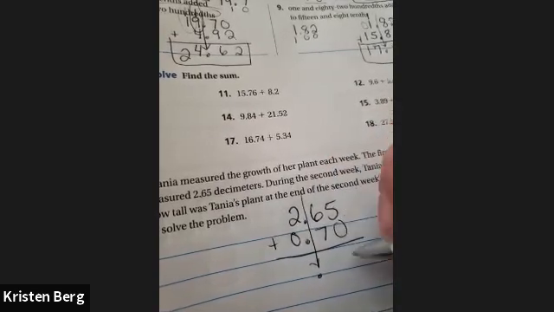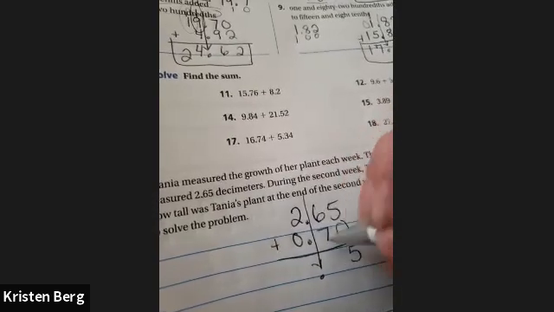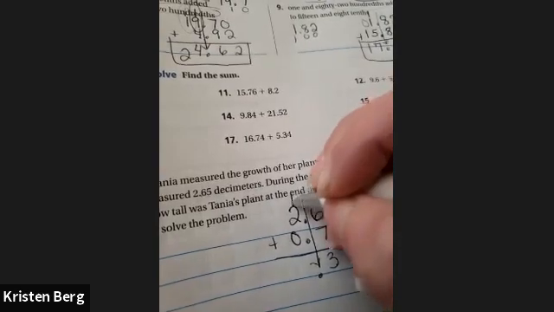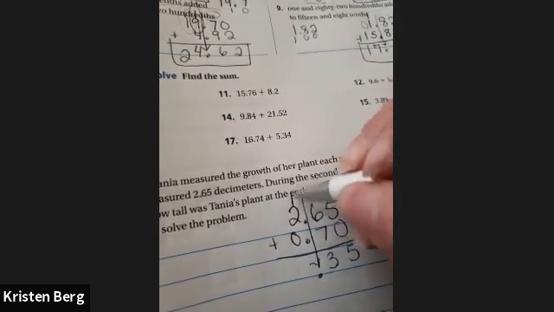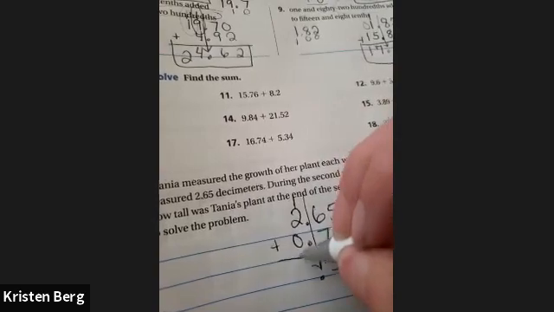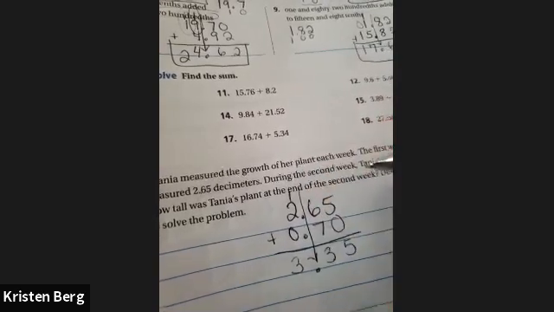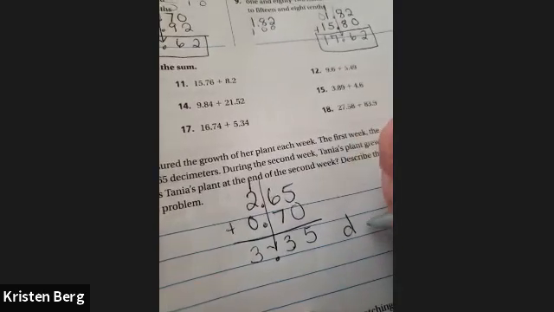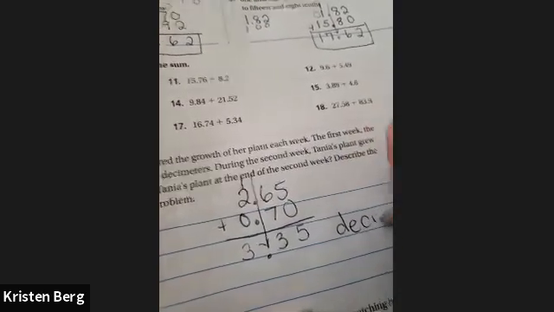So 5 plus 0 is 5. 6 plus 7 is 13. So since it's 13, we put the 3 down. We got to carry the 1 onto the 1's side. And 2 plus 1 plus 0 is 3. So therefore, the answer is 3 and 35 hundredths decimeters.